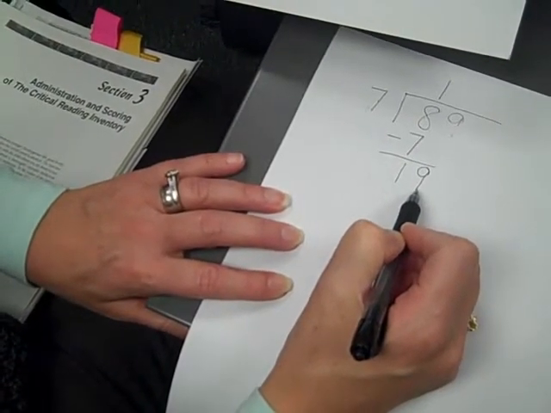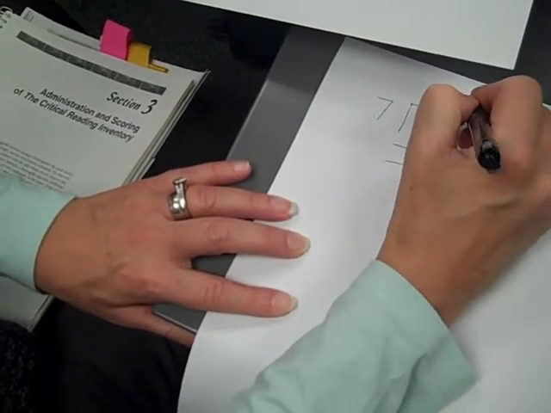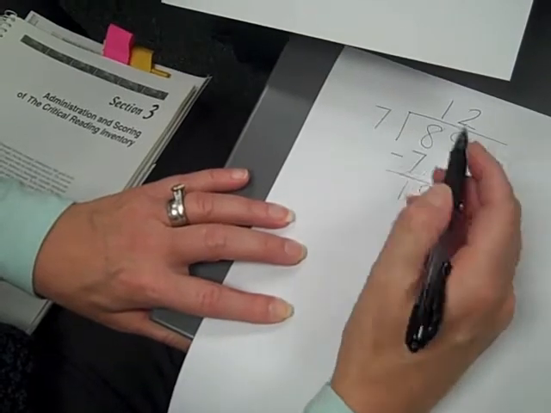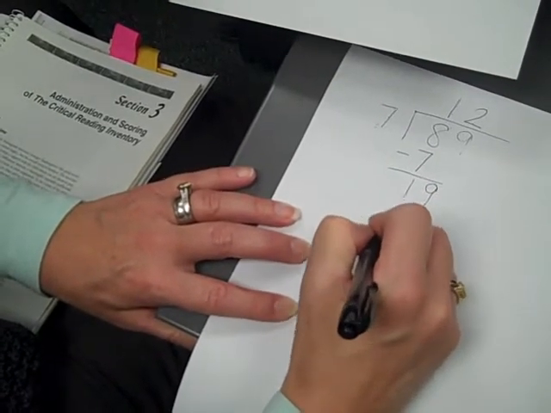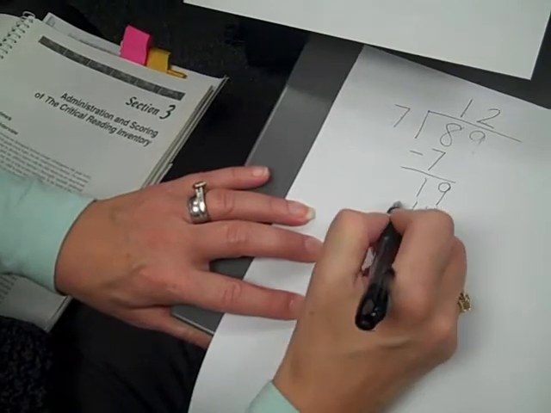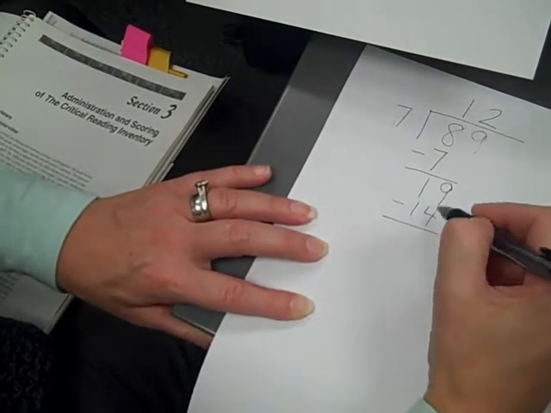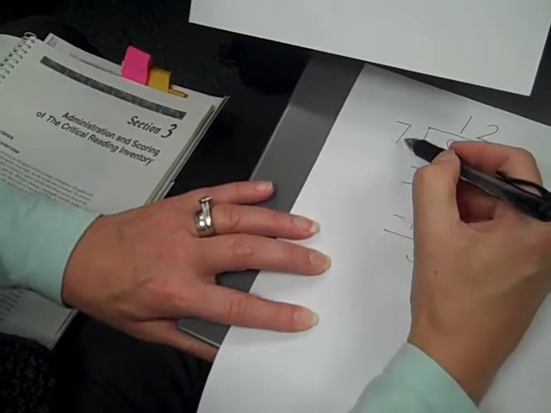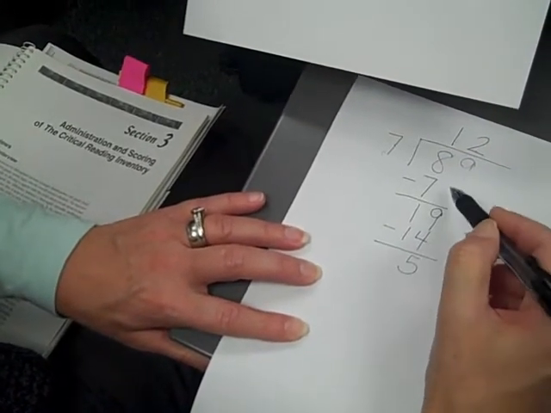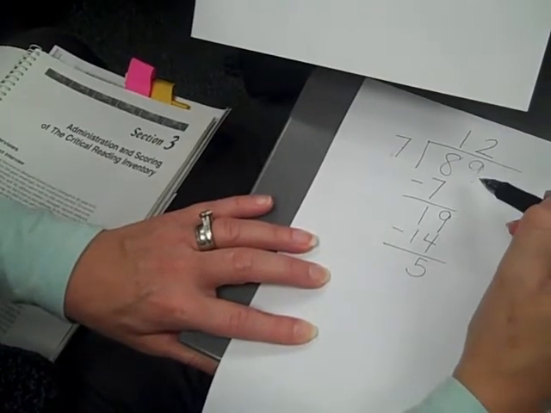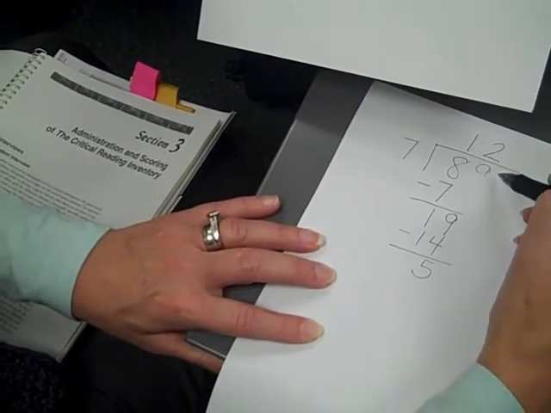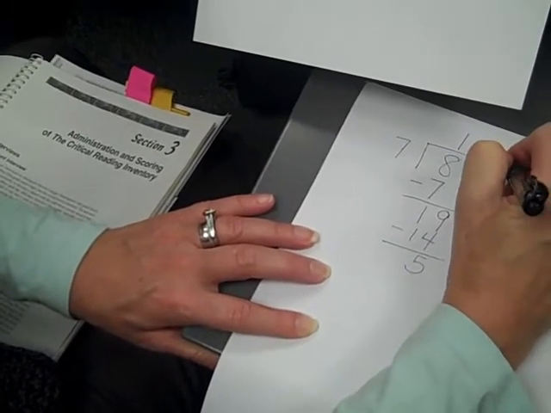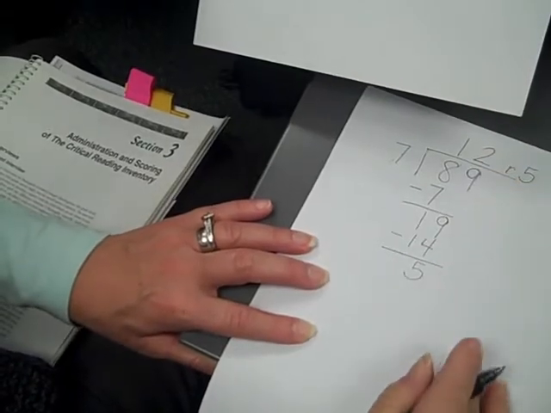Well, I know it's more than 1. I'm going to try 2. So I'm going to put a 2 above the number 9, and 2 times 7 is 14. Now I'm going to put it under the 19 and subtract it. So 14 from 19 is 5. Can 7 go into 5? No. Then I know my answer of 2 is correct. So I have no other number at the top, and my remainder is 5.